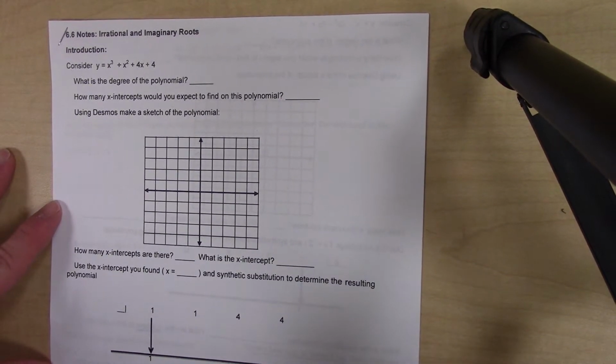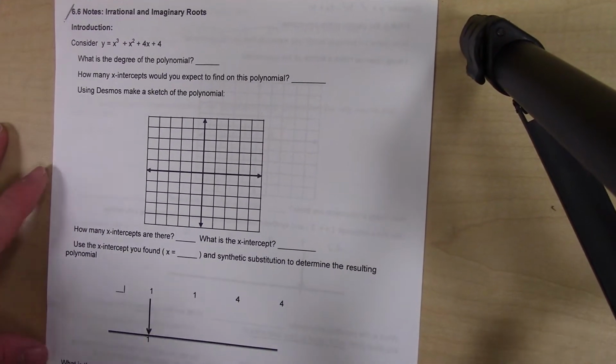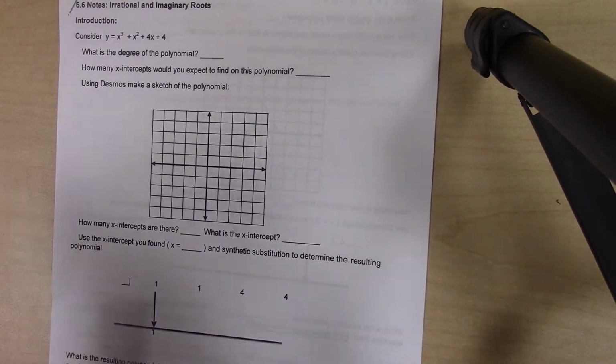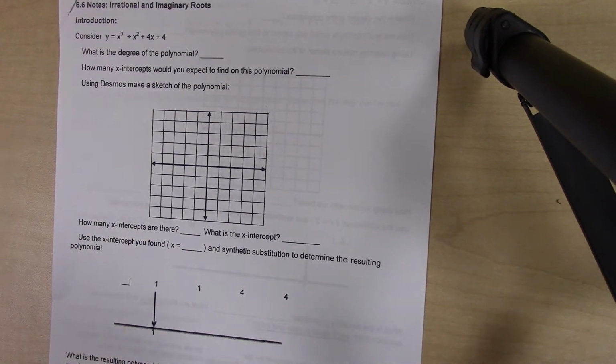Alright, so in class on 6.6, you were asked to actually do this on your own, kind of a student exploration thing, where you would look on Desmos and try and figure some of this out. So I'm just going to go through it kind of fast. You'll see what's going on, really what we're trying to get at.